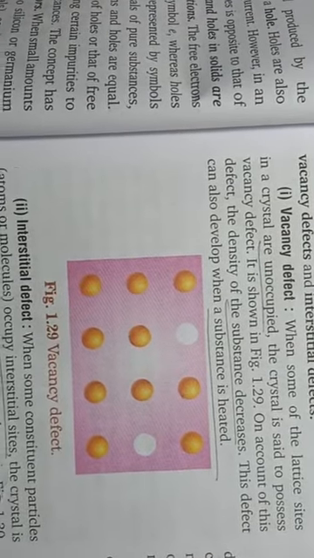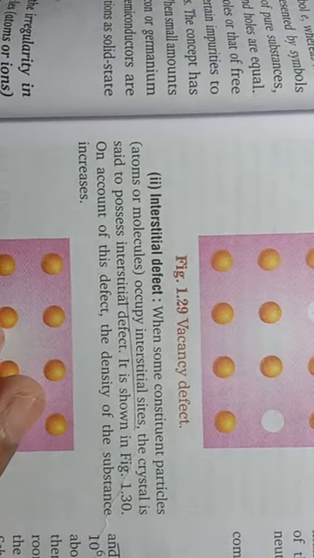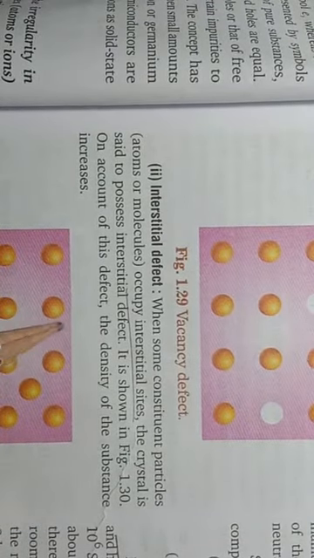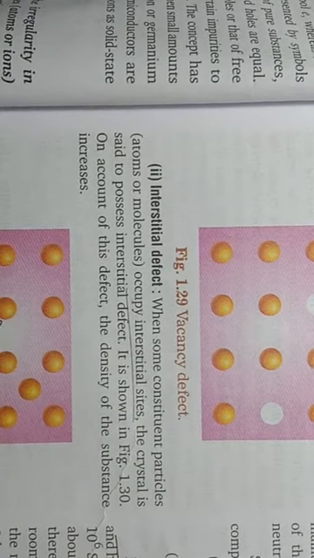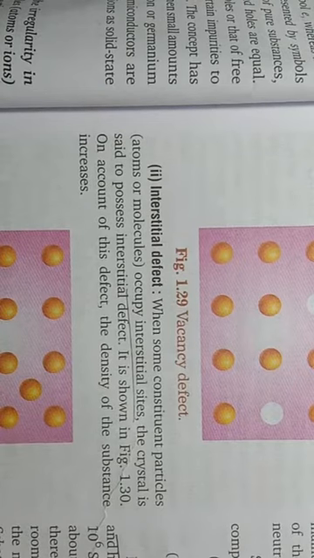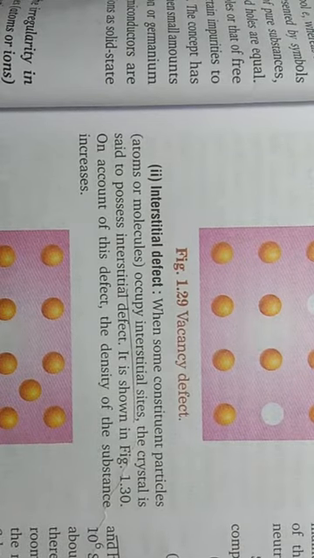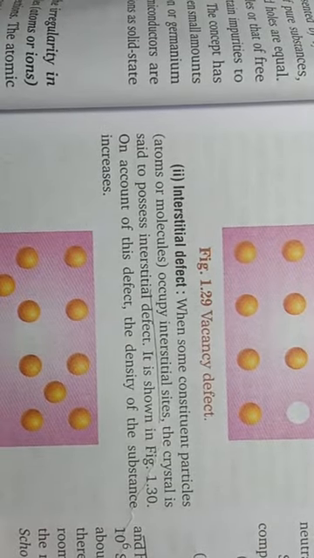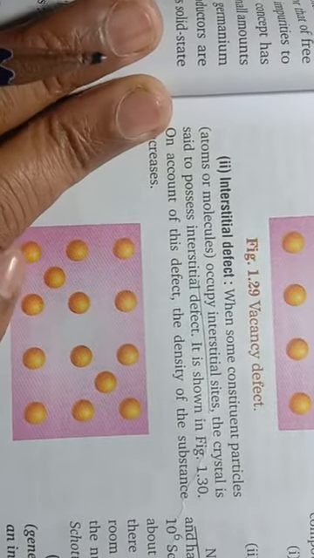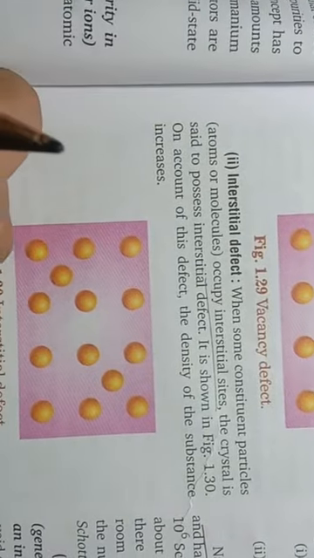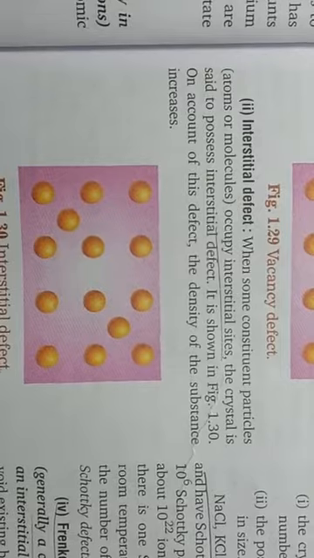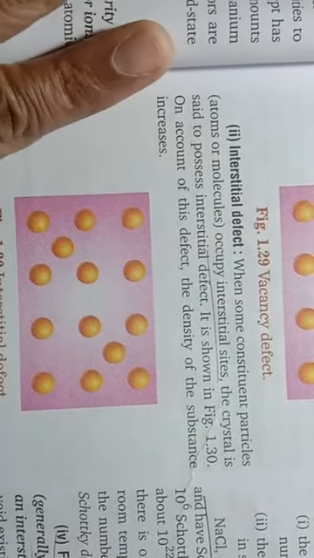Okay, now next is interstitial defect. This is the defect when some constituent particles, which may be atoms or molecules, occupy an interstitial site. The crystal is said to have interstitial defect, with an increase in the density of the substance.